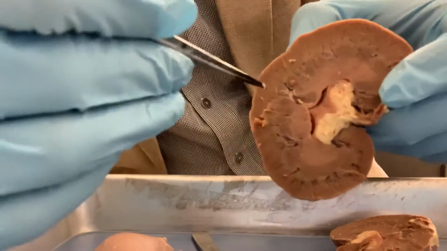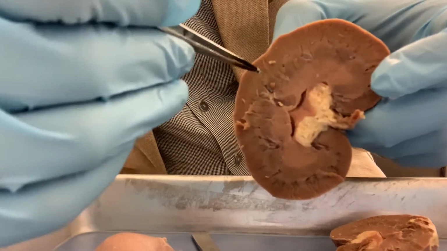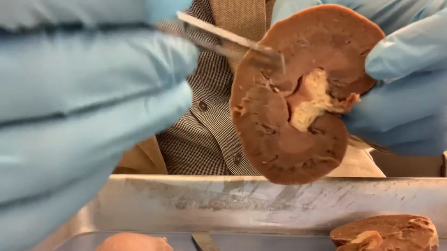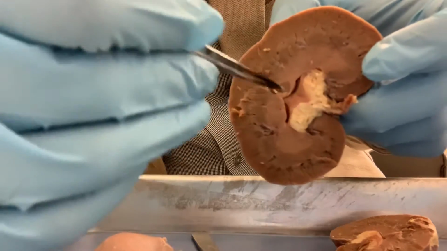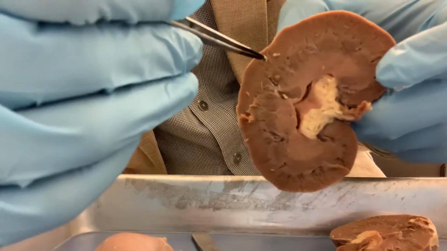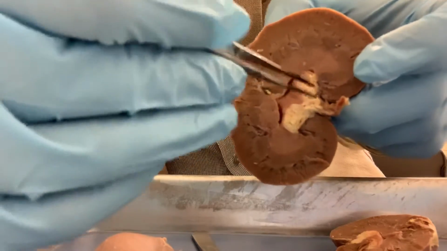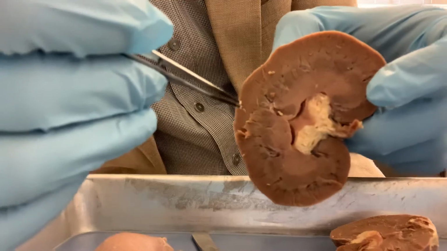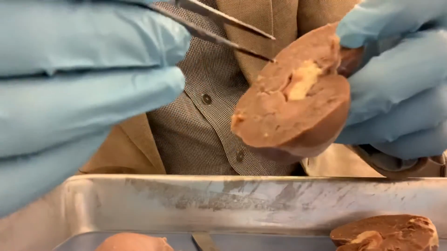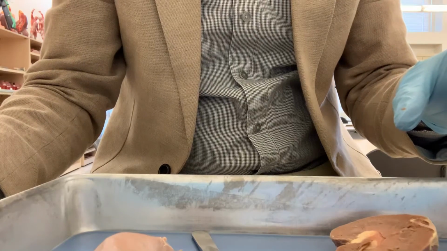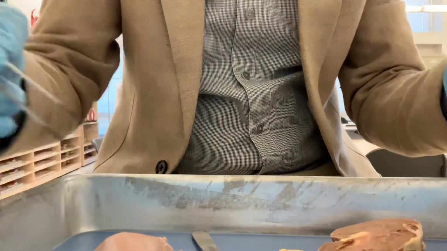The main function of the kidney is filtration. By filtering the blood, it separates the toxic elements that should be excreted out from the body through the urine. So that's all about the anatomy of the kidney that you can see in this specimen. Thank you.